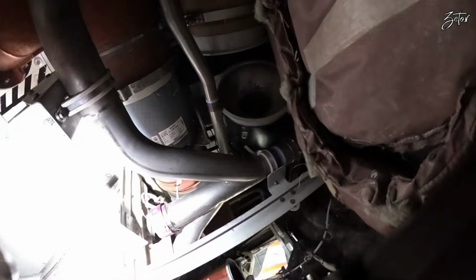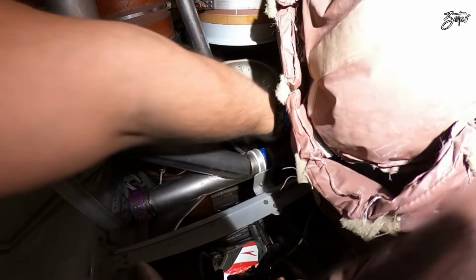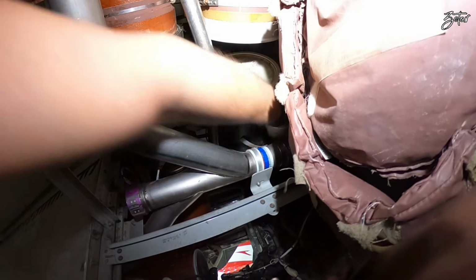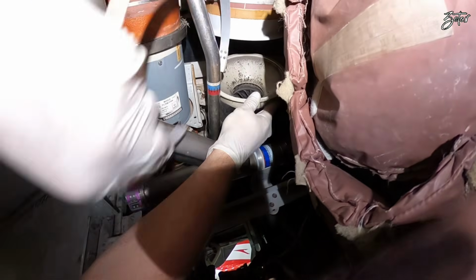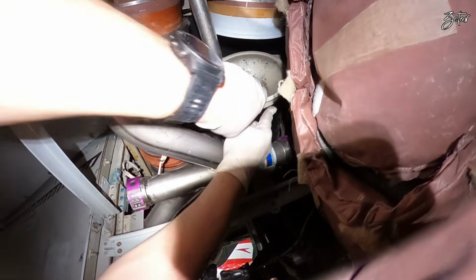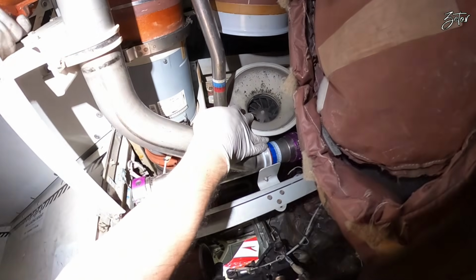Now, somehow to get it out of there. Yeah. There's this clamp out, which holds it in place. And yes, that way it will go.